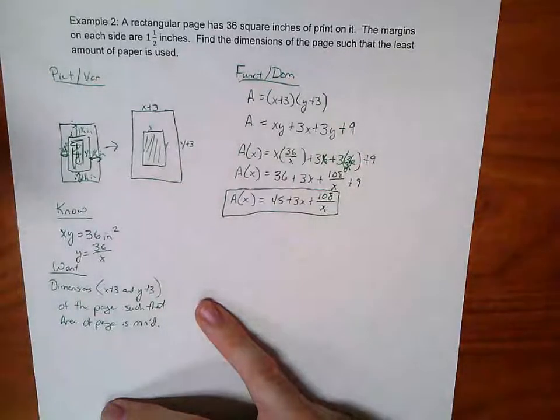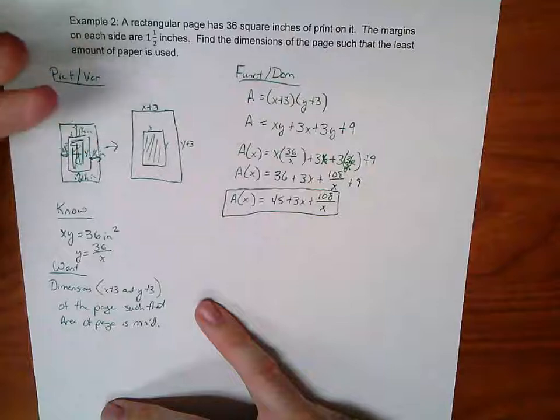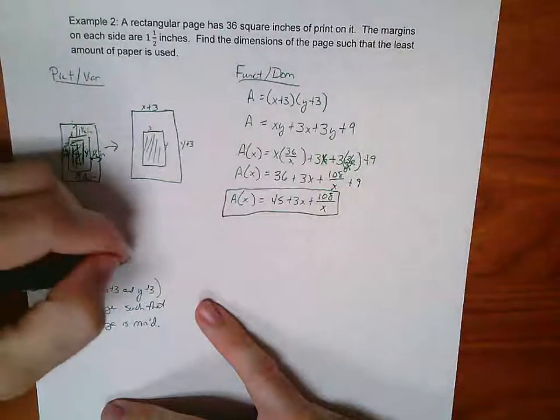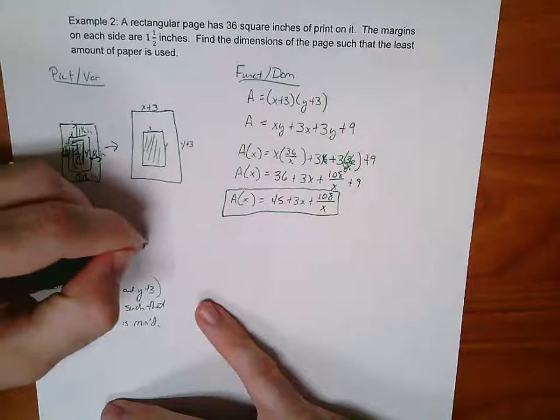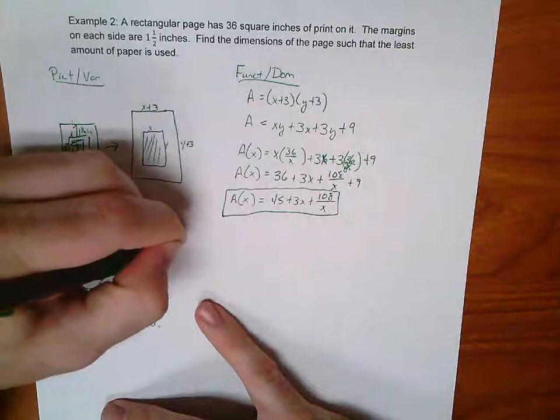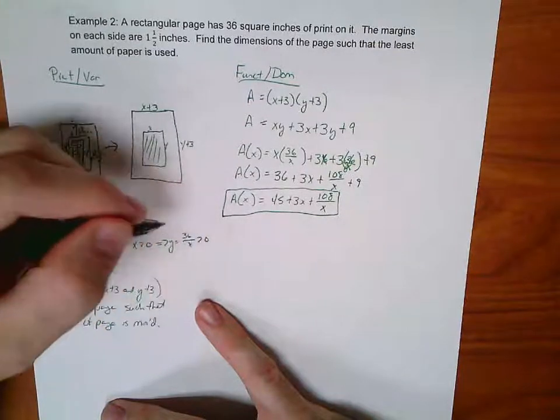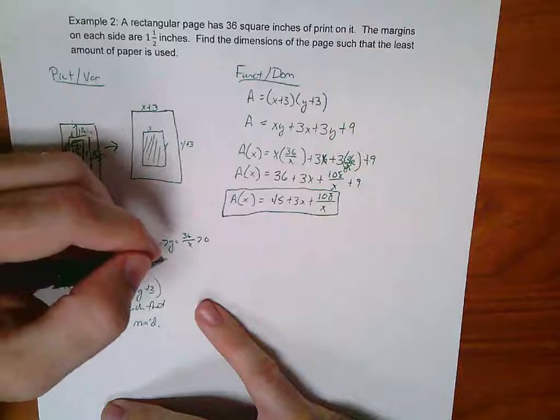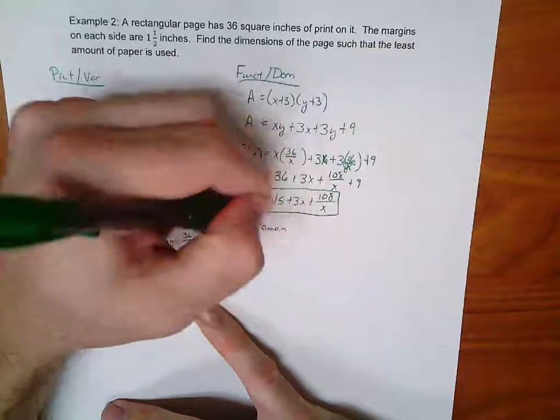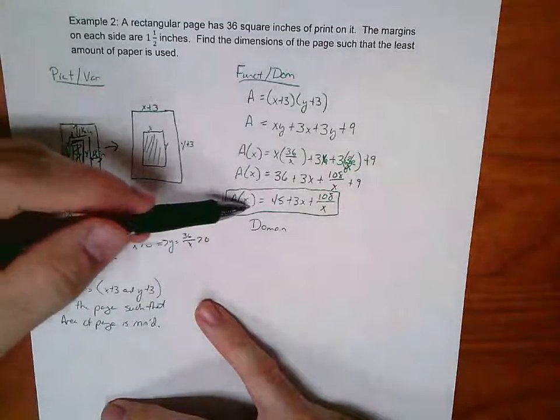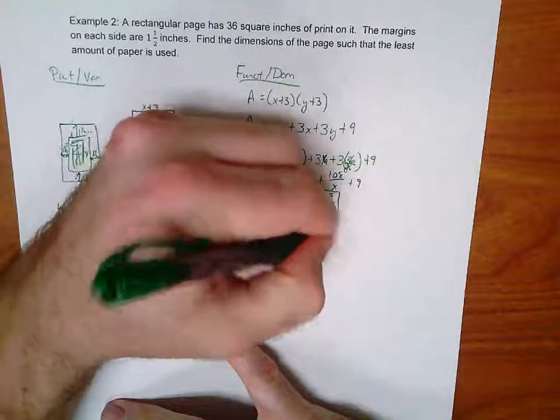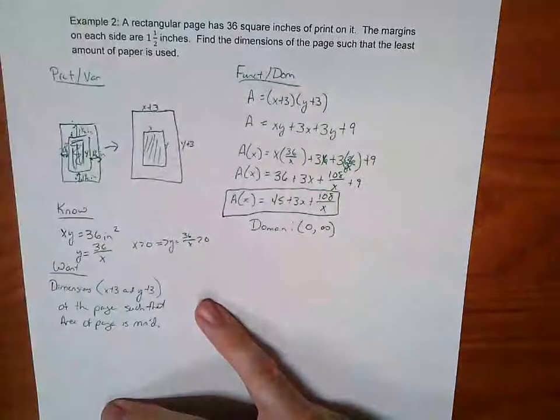Or width. So they have to be positive. So as long as x is positive, what do we know? If x is greater than 0, that's going to imply that y equals 36 over x is greater than 0, right? So our domain in this case, and we're just talking about x because that's our variable in the function, is x ranging from 0 to infinity, not including either endpoint.